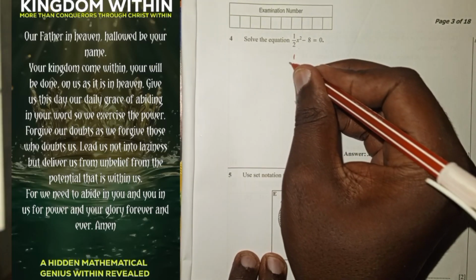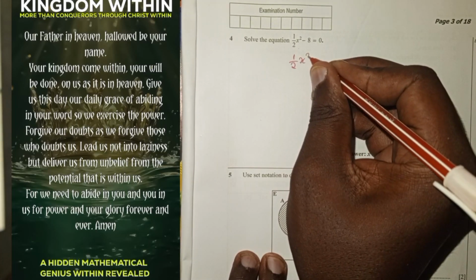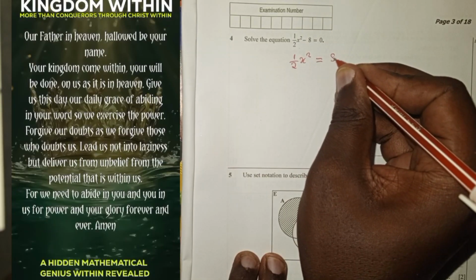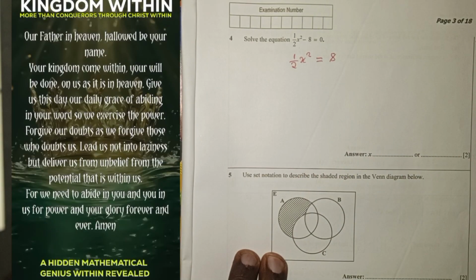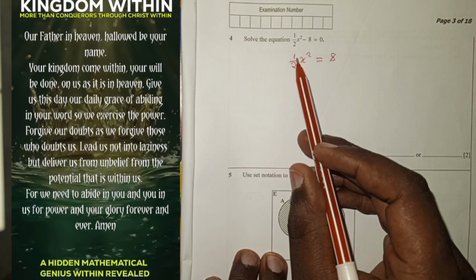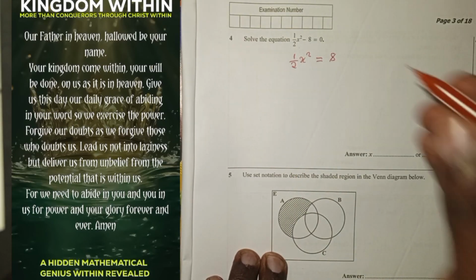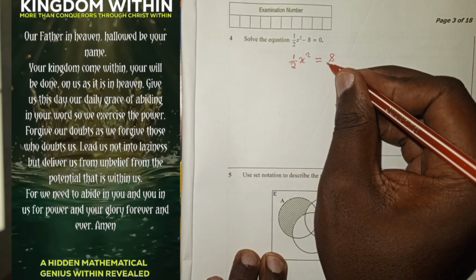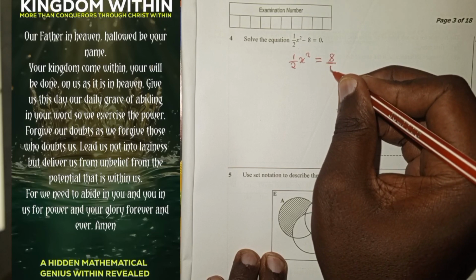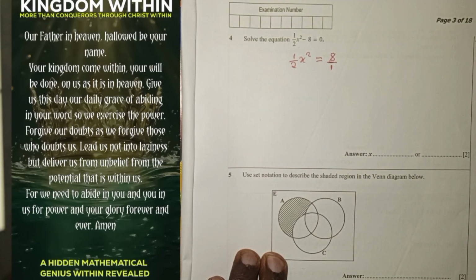So you get 1 over 2 x squared is equal to 8. Okay, so we are making x squared the subject. Since here we have over 2, we can say even this side you can divide by 1, because 8 divided by 1 is just 8.